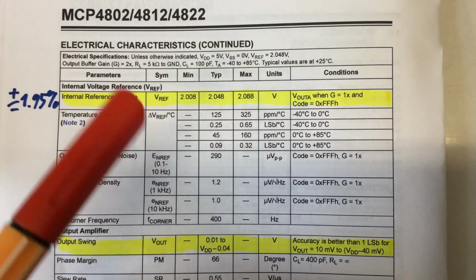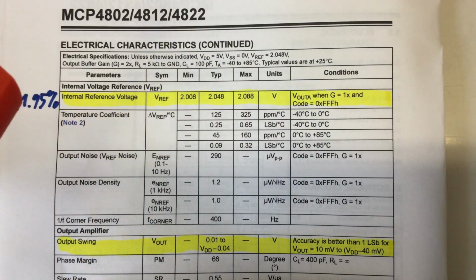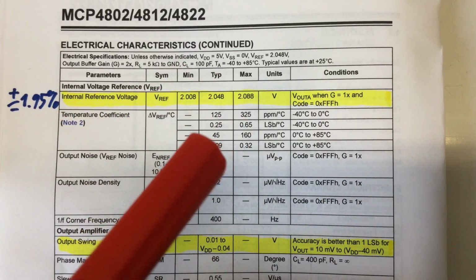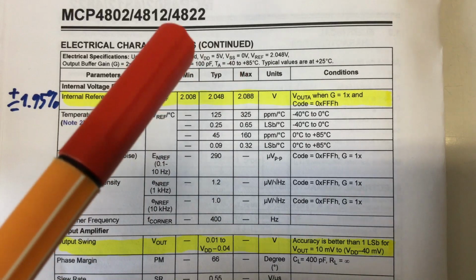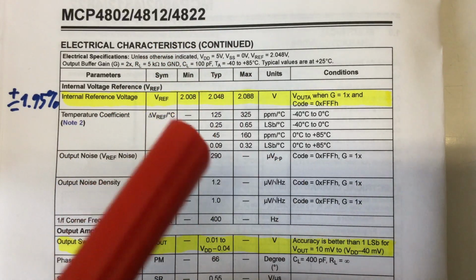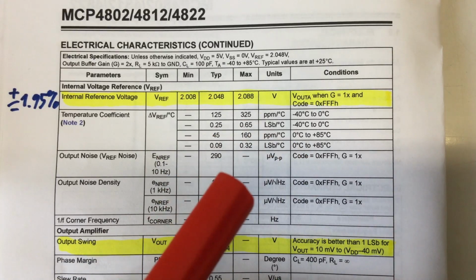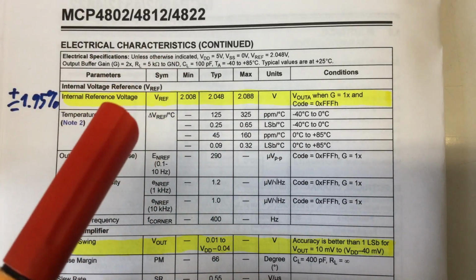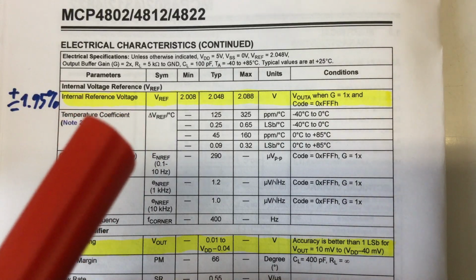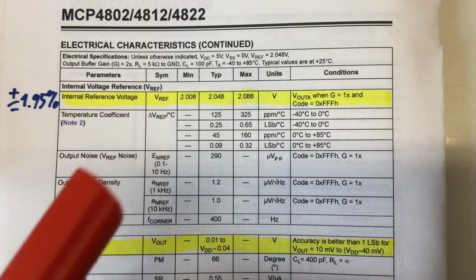You can do the math yourself, but basically it's a plus minus 1.95% voltage reference. Keep in mind that the least significant bit for the 12-bit DAC types is about 0.025%. That makes that voltage reference a plus minus 80 least significant bit reference.